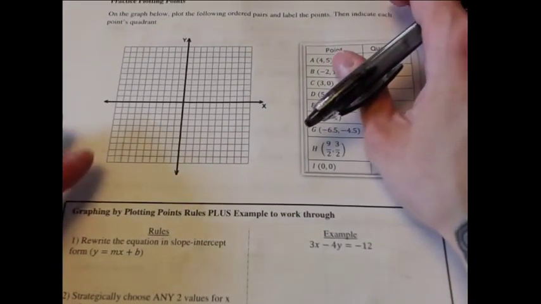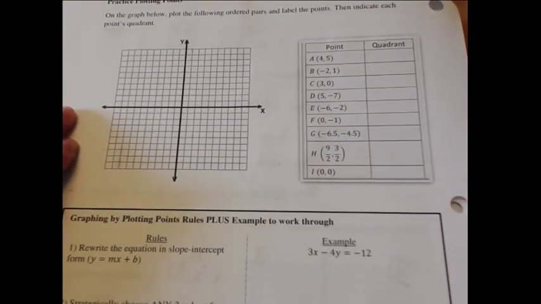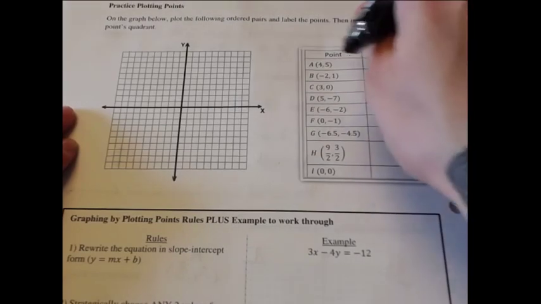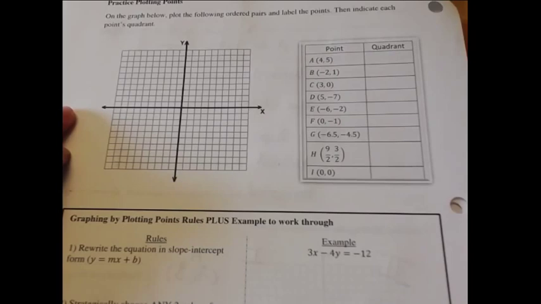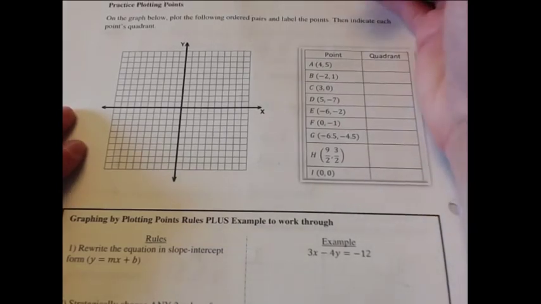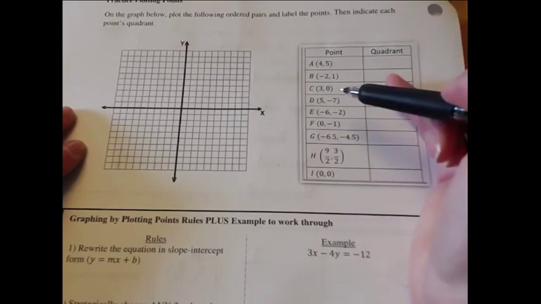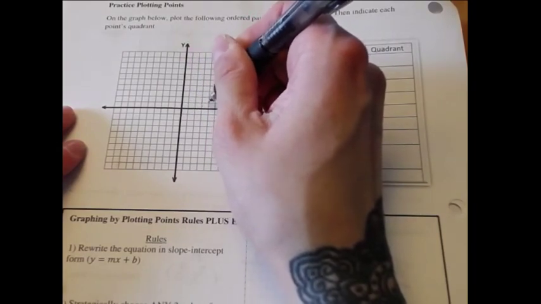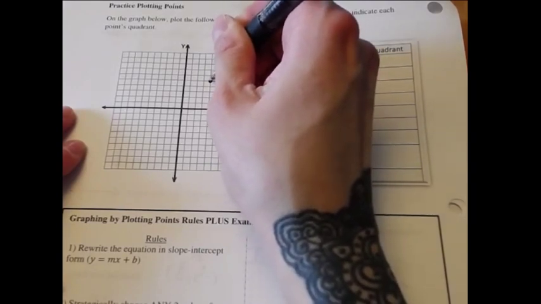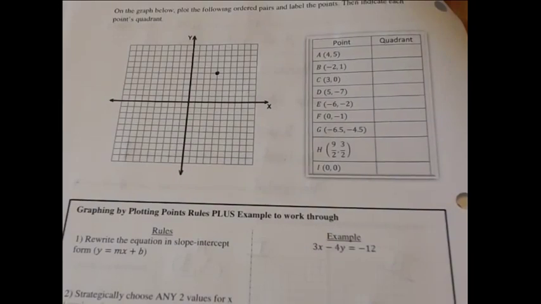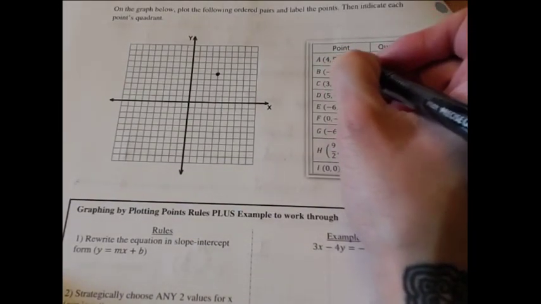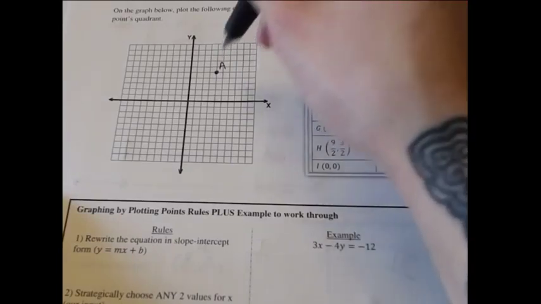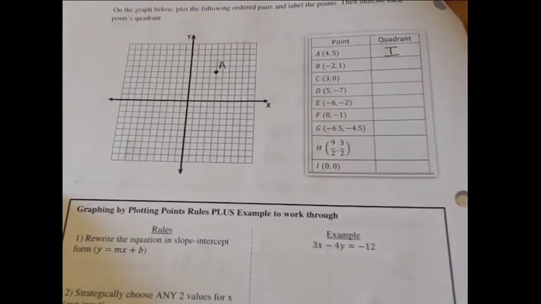Okay, so we're going to practice plotting points here. On the graph below, we're going to plot the following ordered pairs. We're going to label the points just like we did before, and then indicate which quadrant that point belongs to. I'm going to show you this first one. Point A has coordinates (4, 5). So we go 4 on x, 1, 2, 3, 4, and then 5 on y, 1, 2, 3, 4, 5. Notice that it gives you a directive. Hi, Brian. So +4 means right 4 on x, +5 means up 5. And we found point A. Notice that point A fell squarely inside of quadrant 1.